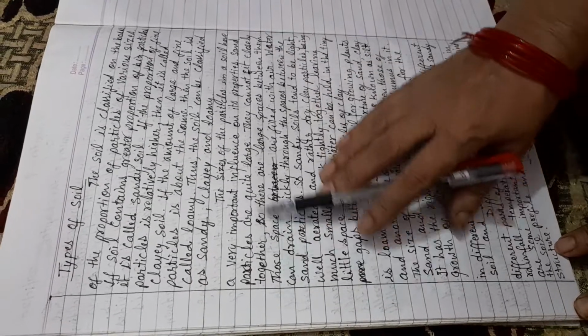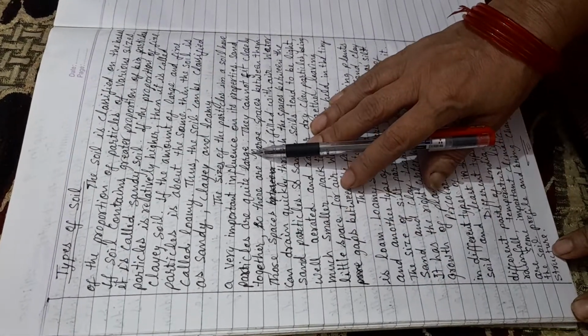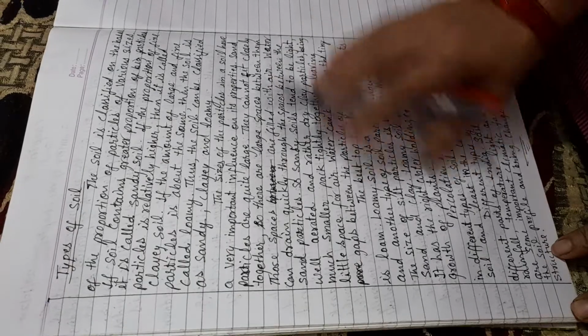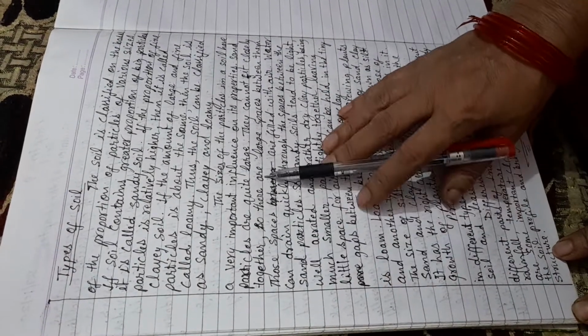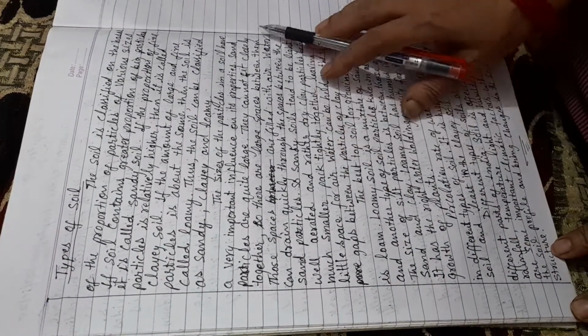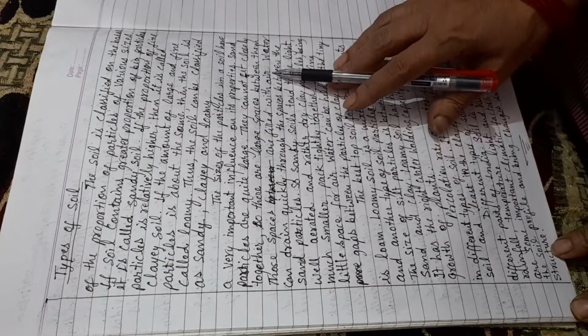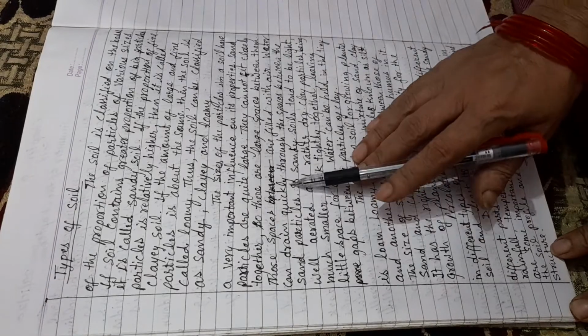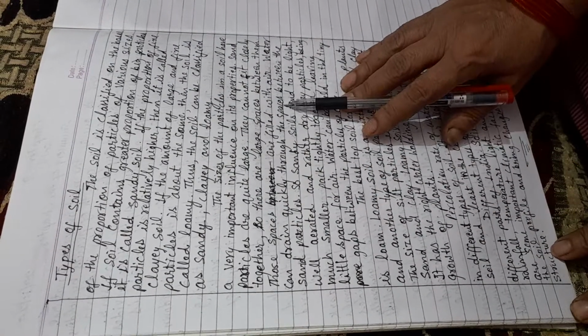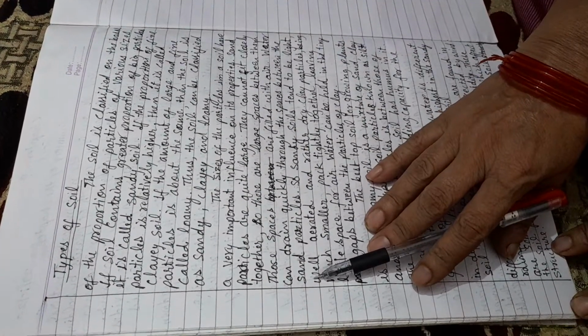Sand particles are quite large. They cannot fit closely together, so there are large spaces between them. Those spaces are filled with air. Water can drain quickly through the spaces between the sand particles.